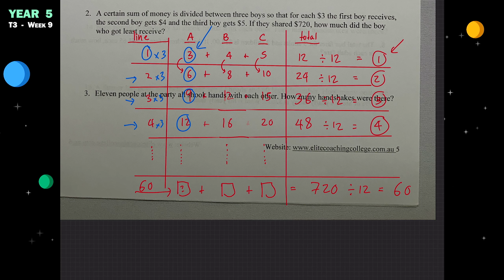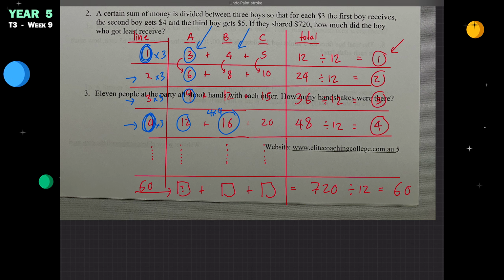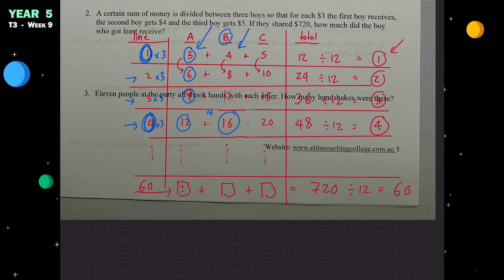Suppose you want to find how much B got. Again, take the line number, multiply by 4. So for example, let's look at this one here. All I gotta do is take the line number, which is the 4th line, and then multiply by 4. So 4 times 4, that gives me 16. And 4 times 5, that gives me 20. So the line number, just multiply by whatever boy you want. If you want boy B, you times it by 4. If you want boy C, you times it by 5.